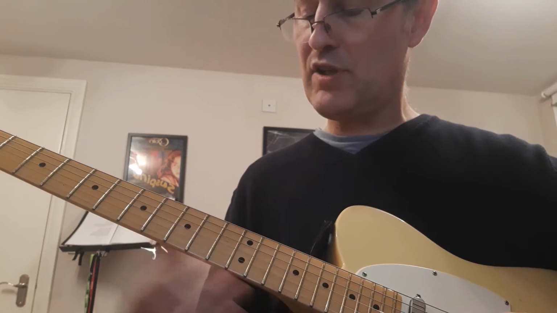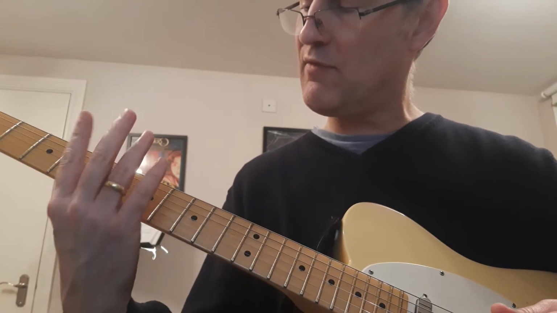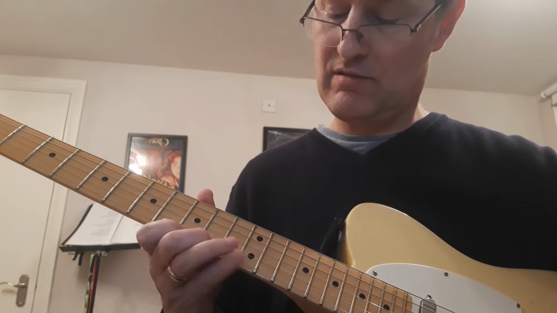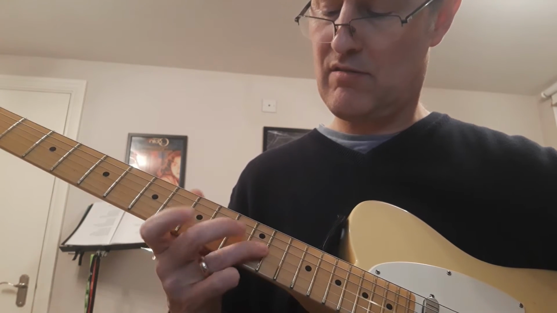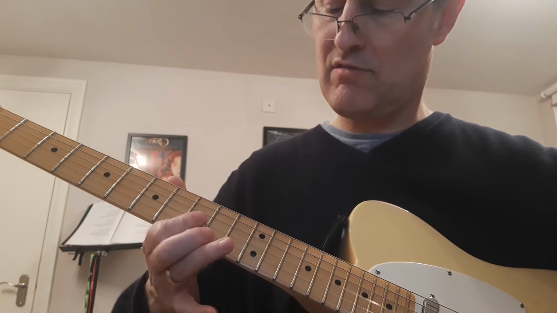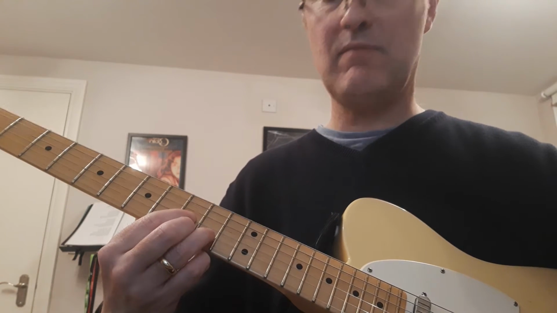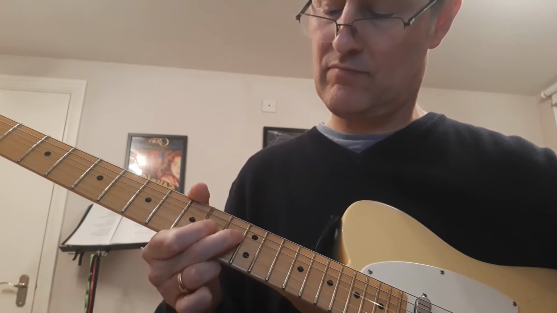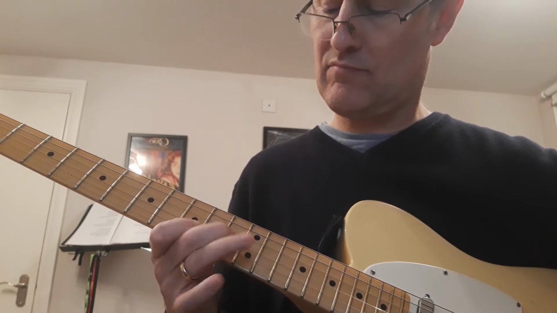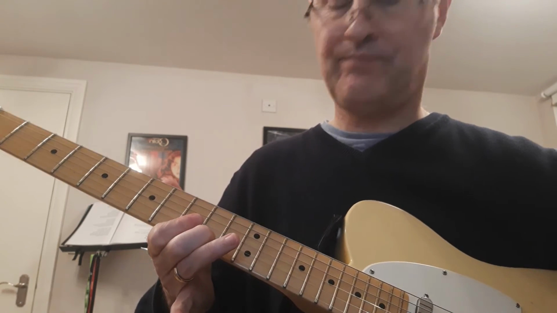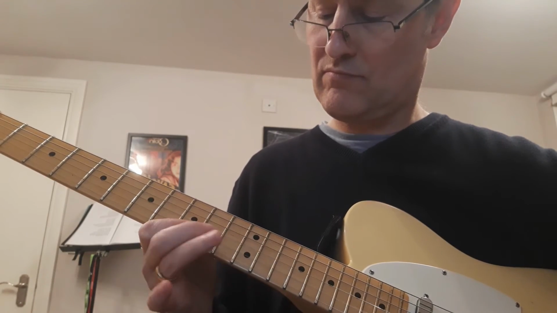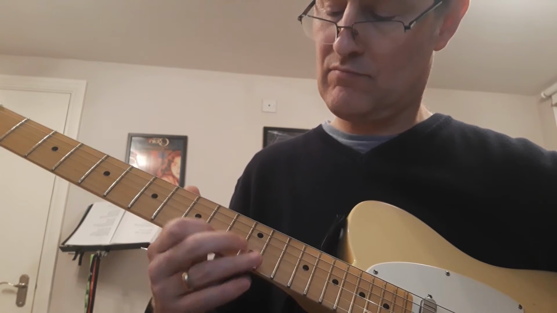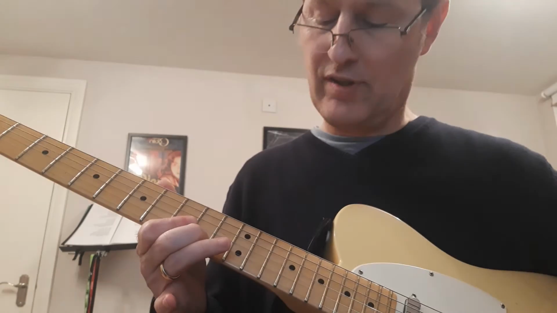And so you move back now, so we've done shape 4, shape 5, so we're now into shape 1. And this D shape, you can see it here. So those are the stronger notes to resolve on.